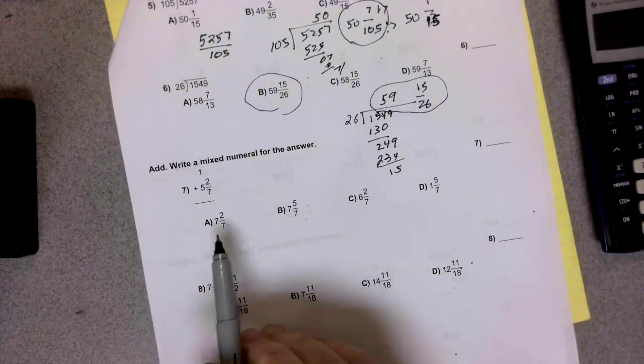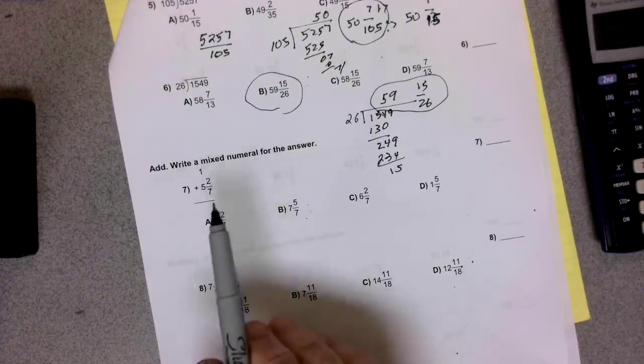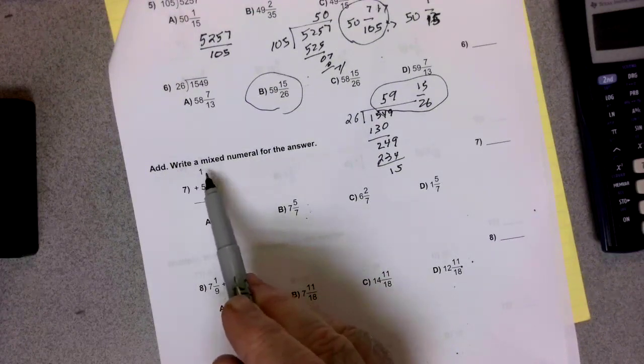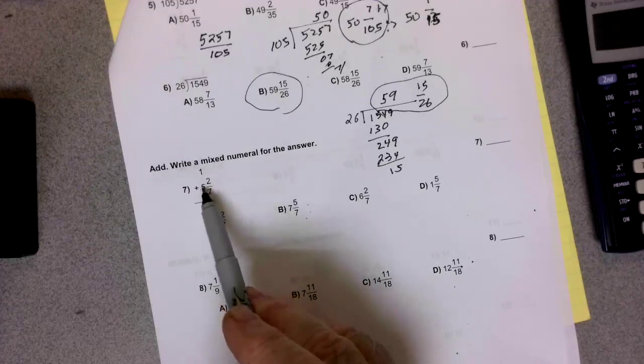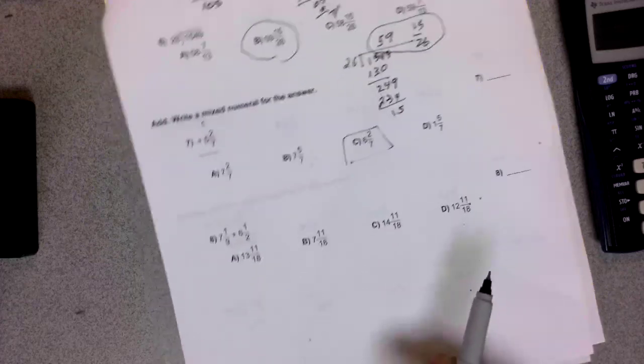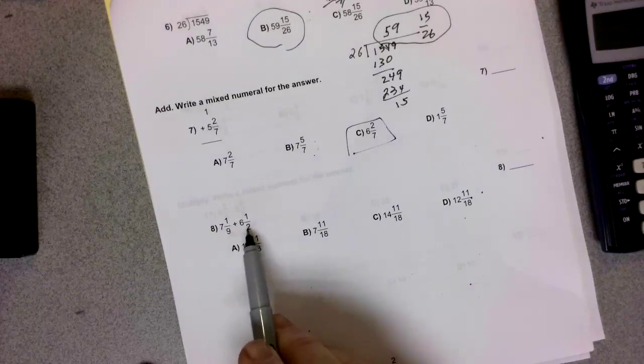Now, we want to do some addition arithmetic with mixed numbers. Notice that I have no parts and pieces here. It's one whole item. So in this case, I'm just going to combine the whole numbers and get 6 and 2/7. It's pretty easy.